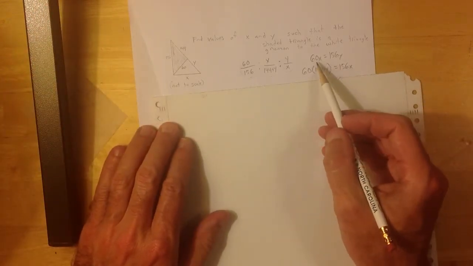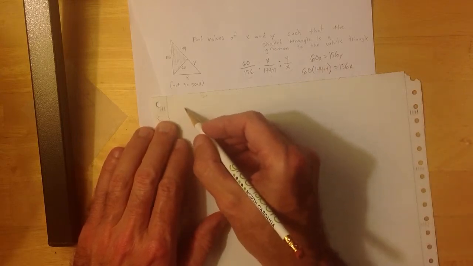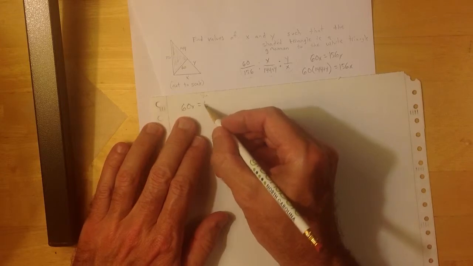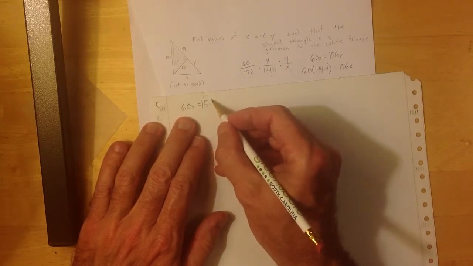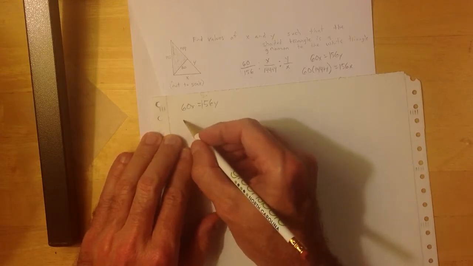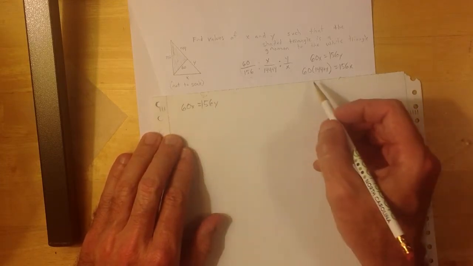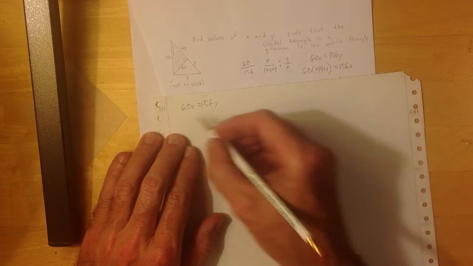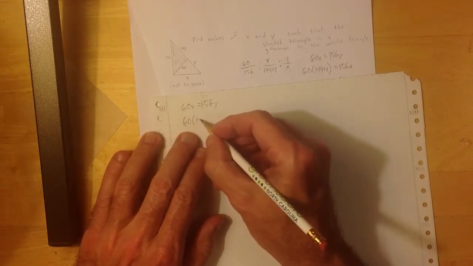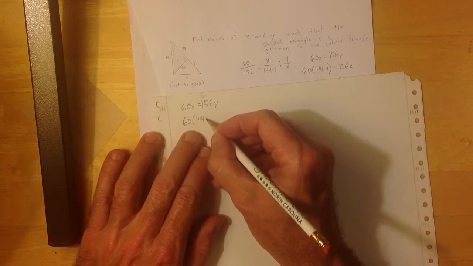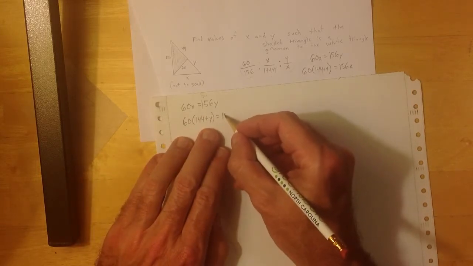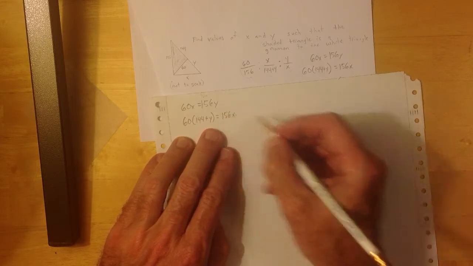So I'll just recopy these out. 60x equals 156y, then I'll copy this one. 60 times (144 plus y) equals 156x.